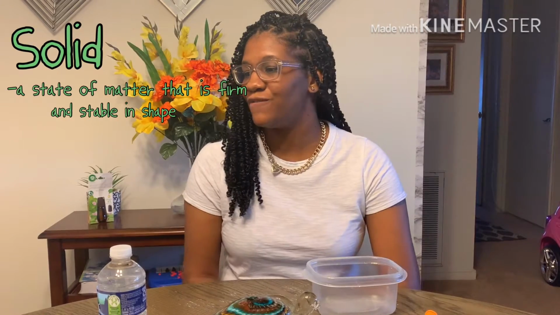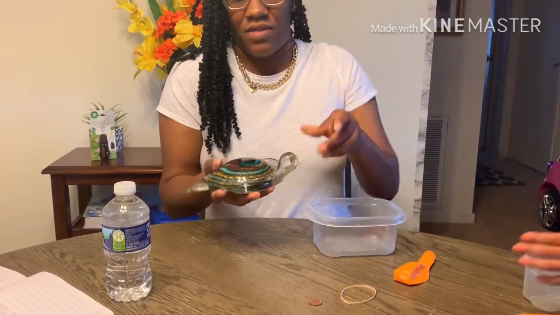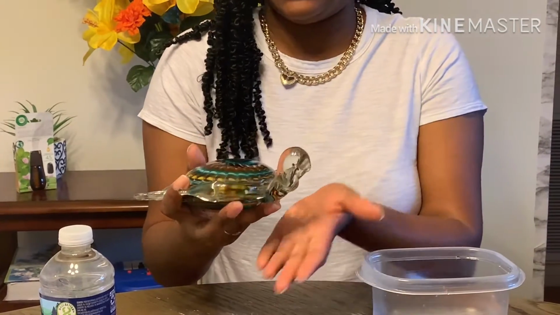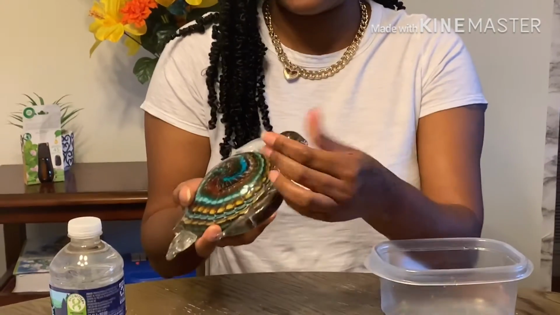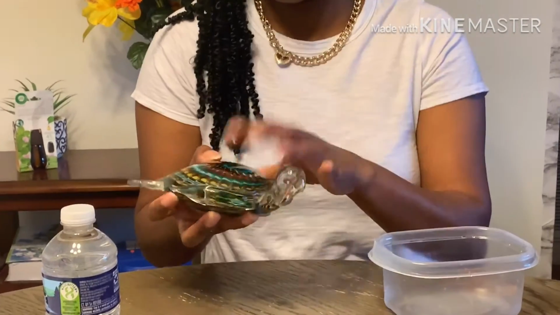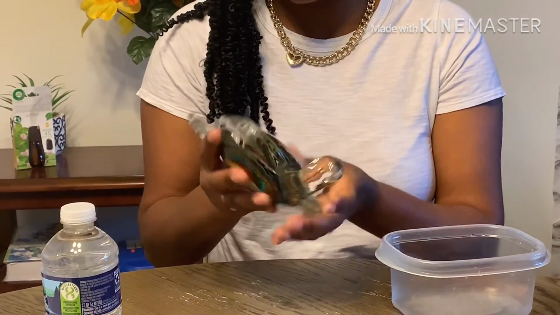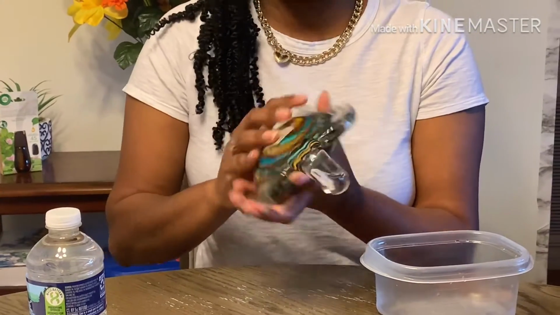A solid is firm and stable in shape. It is also dense. This object right here is a solid. It's dense, it's thick in shape, it's completely full, it's a solid, okay?